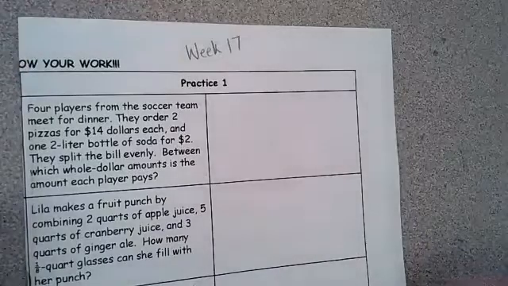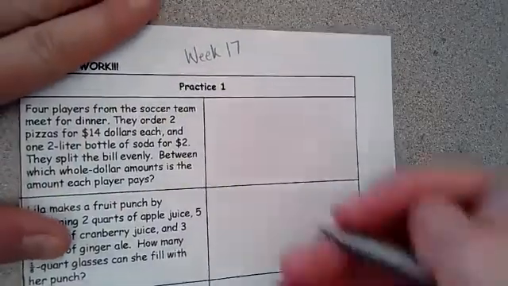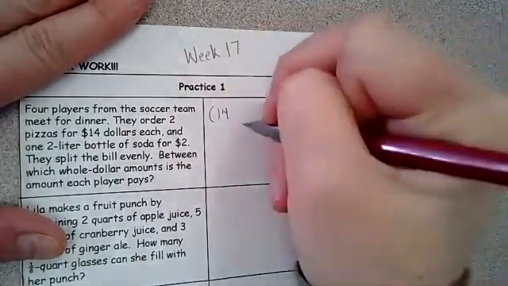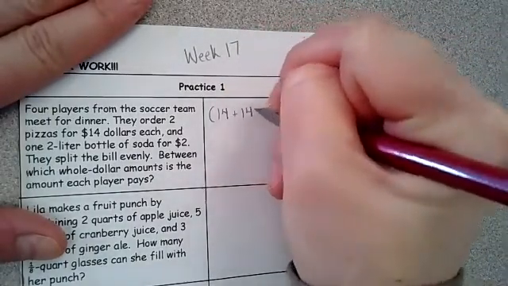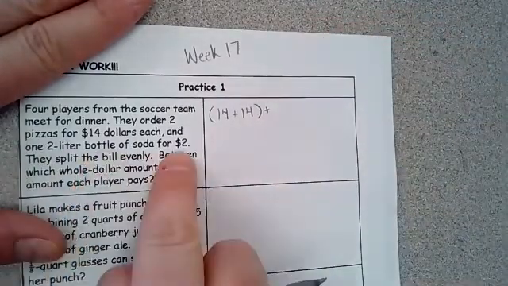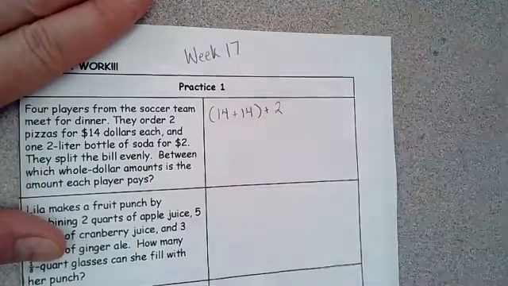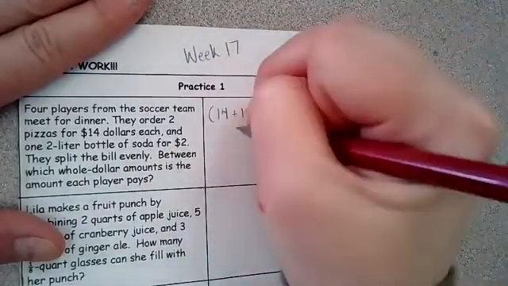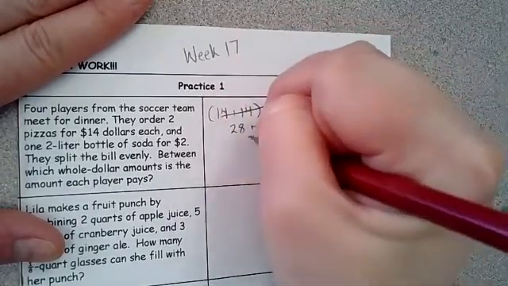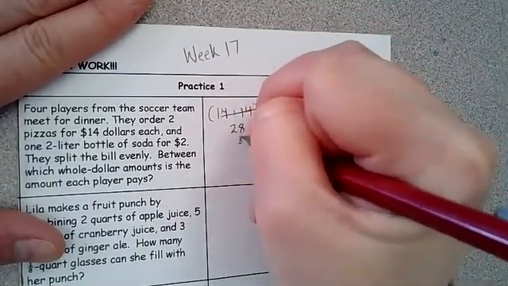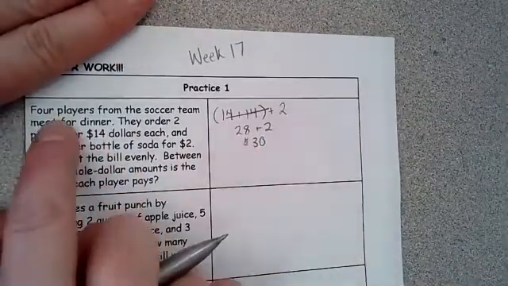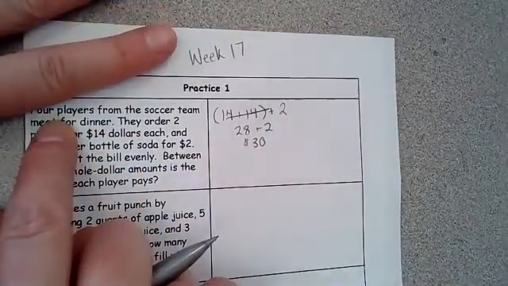Okay, so first off, let's figure out what they spent in all. So they got 2 pizzas, $14 for the first pizza, plus another $14 for the second pizza. And then they add in a big old 2-liter soda, which was $2. Okay, so how much do they have in all? $28 plus 2 more is $30. So the entire meal was $30. But lucky for them, they can split those $30 between 4 players, okay?